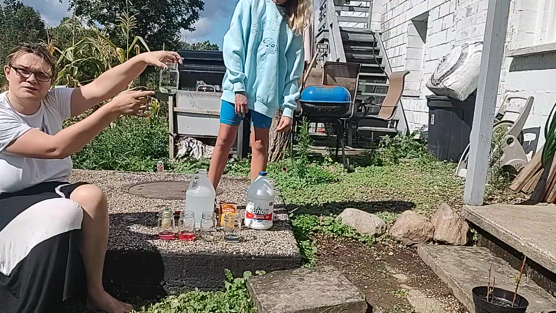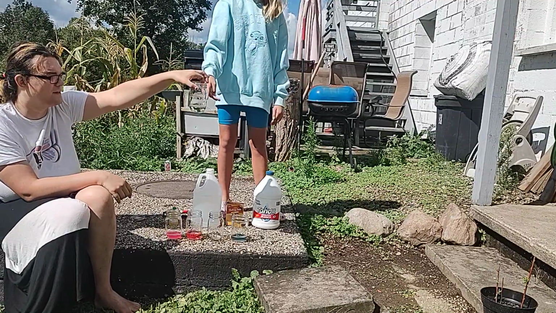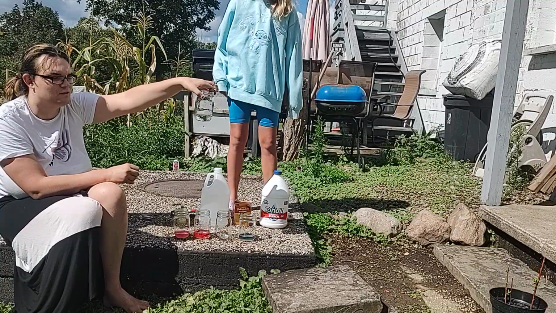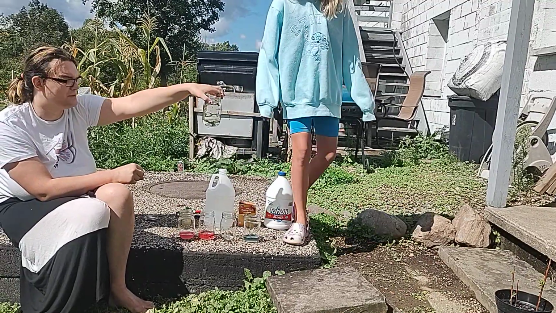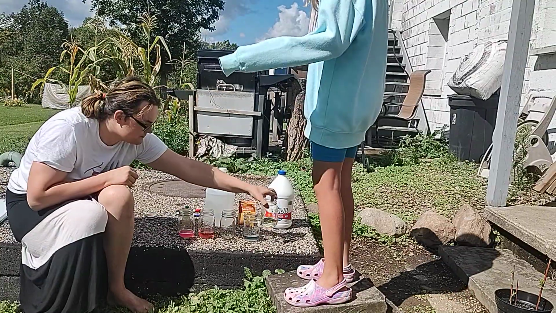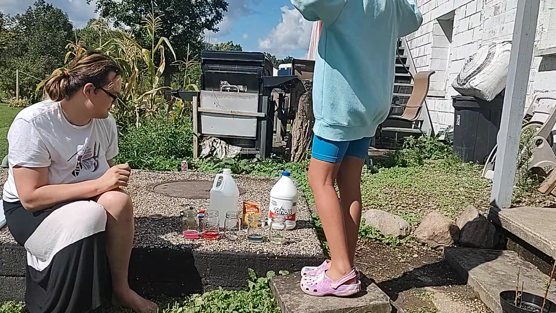So this is the normal color of bleach. It's a very light yellow. When we first put it in, it was a darker yellow, but once it sat for a second, it neutralized all of the dye, all of the pH indicator, and now it's back to this light yellow. It disintegrated all of the other stuff.